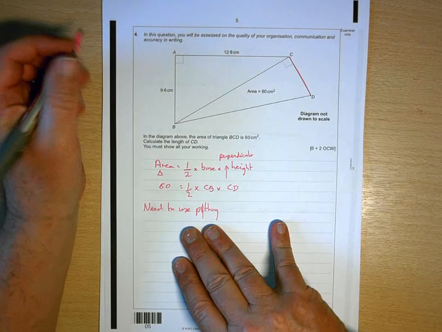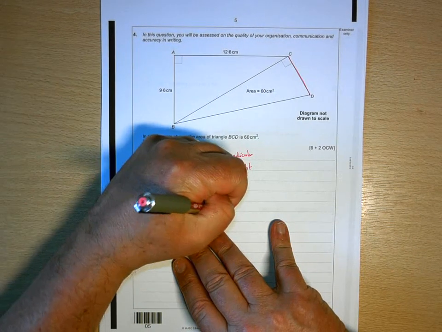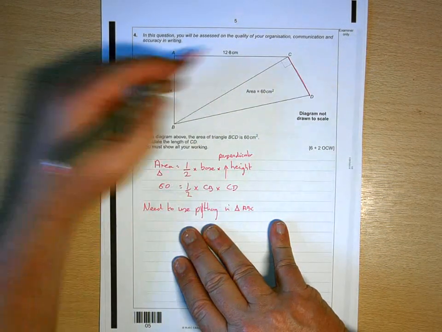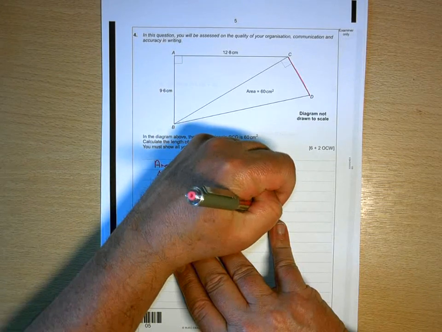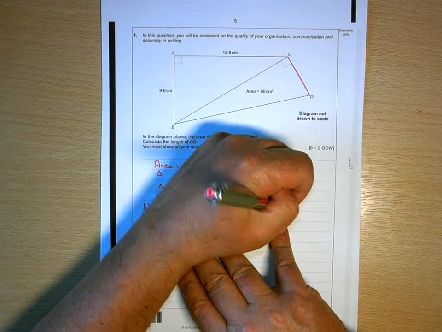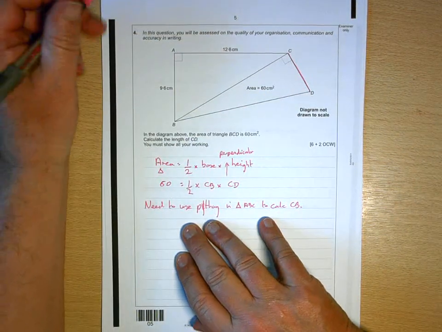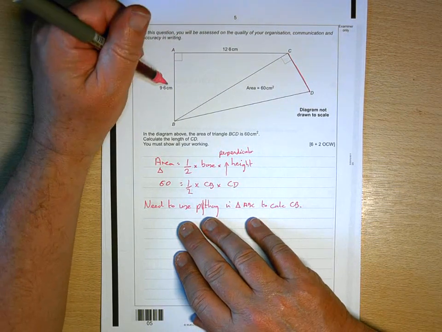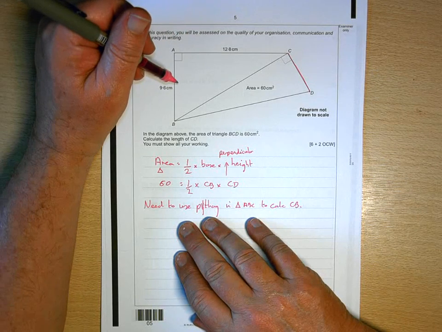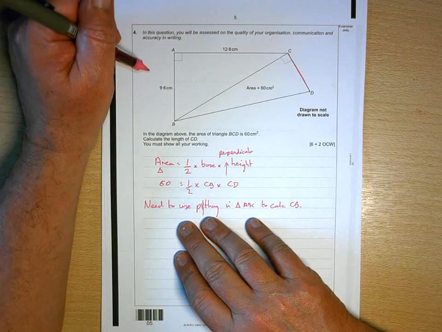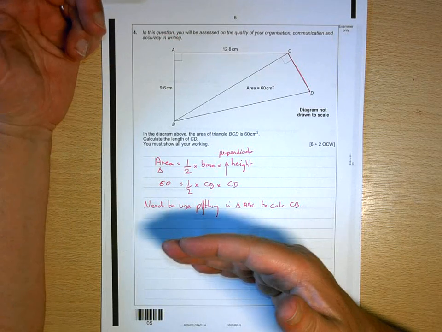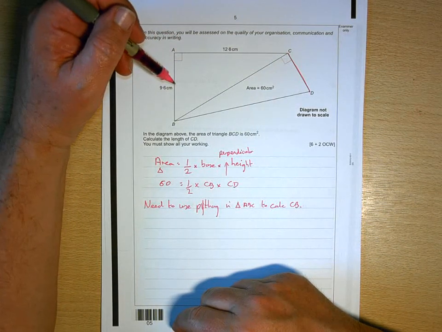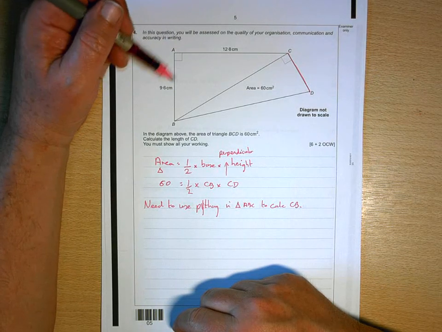So I need to use Pythag in triangle ABC, in that triangle, to calculate CB. Right, so when we look at Pythag, we know we've got to square the sides we're given and then square root the answer. That's the only learning bit you've got with Pythag. You spot it's a right angle triangle, you square the sides you know, and then you have to decide whether you're going to add those squares or subtract them.